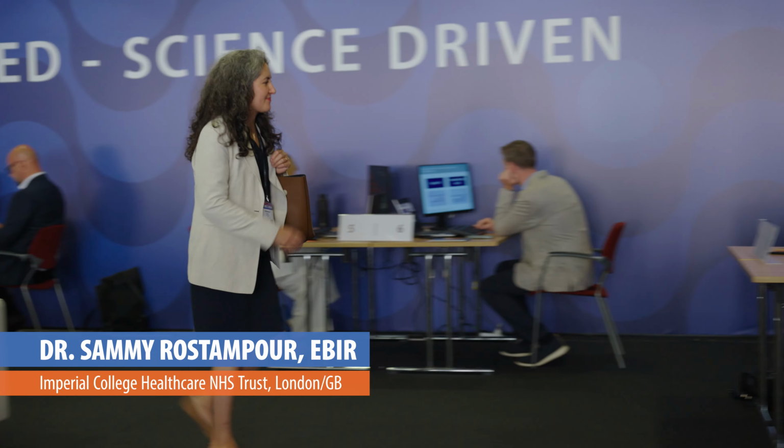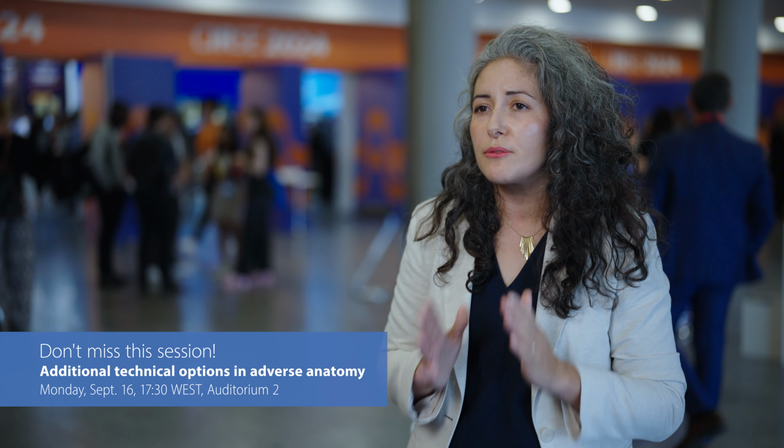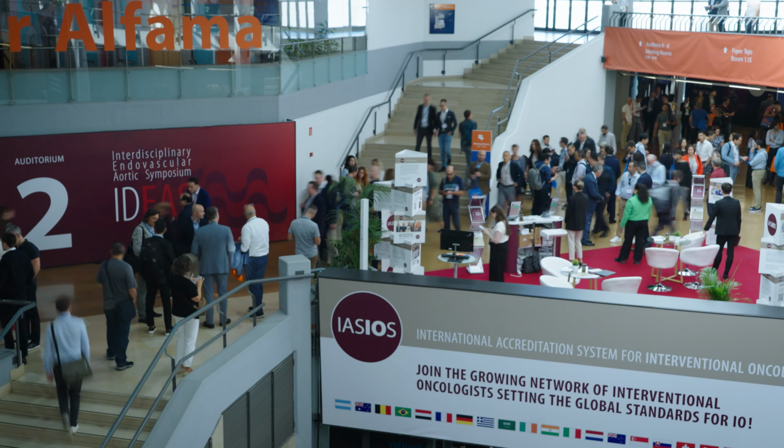In today's session on technical solutions for the adverse anatomy, we're going to have a really wide variety of topics, including how to tackle multiple renal arteries, how to tackle difficult calcified access, how to deal with the failing EVAR, and how to manage the really narrow distal aorta and the new options available for these patients.